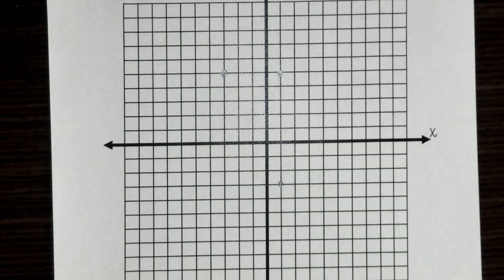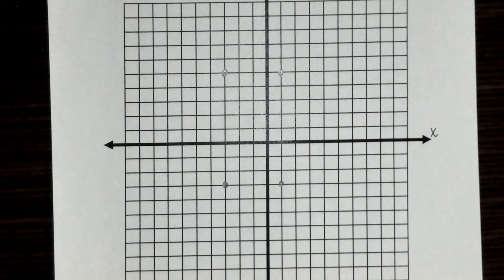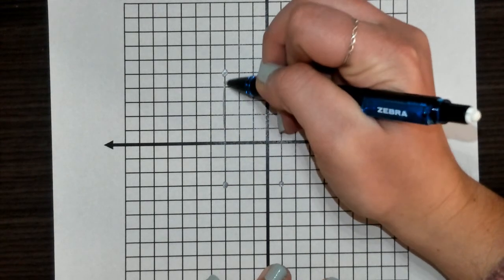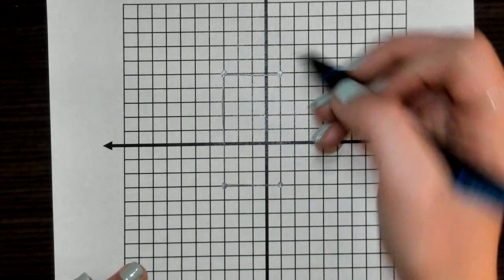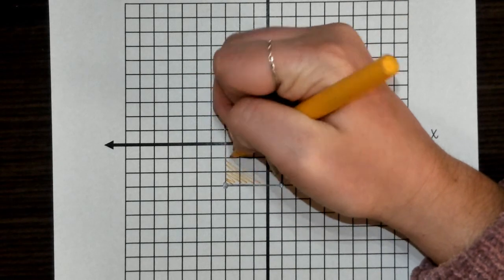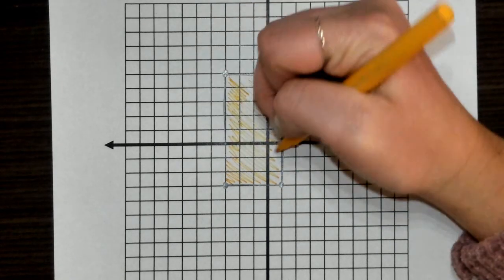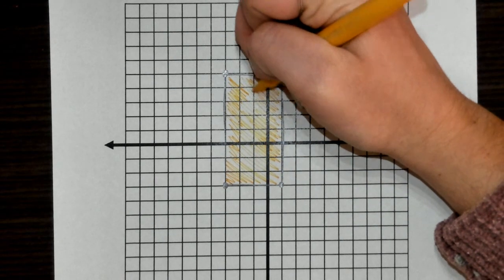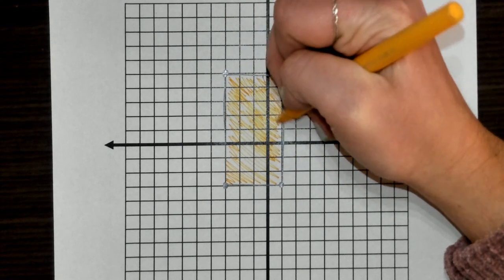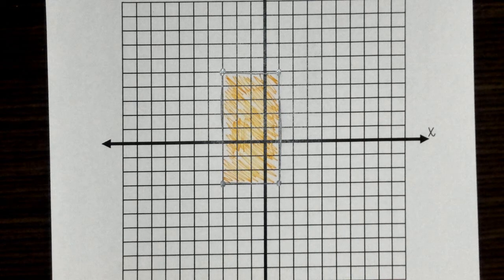Our last one is (-3, -3). What quadrant is that going to be in? Madden? Good, 3. So you go left 3 and down 3. Okay. So once you have 4 done, it should create a rectangle. If it does not create a rectangle, you did it wrong. So now I'm going to connect mine so that I can see that it's forming a rectangle. And then I'm going to color it in. So it says this one is yellow. Okay, so I have my yellow rectangle.